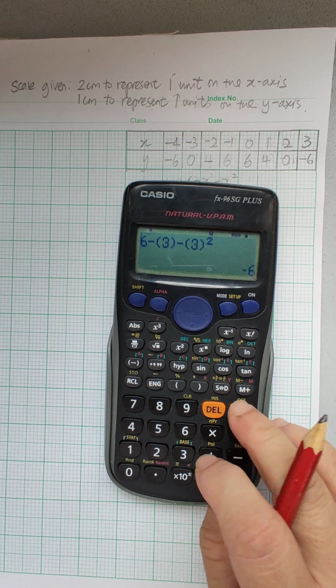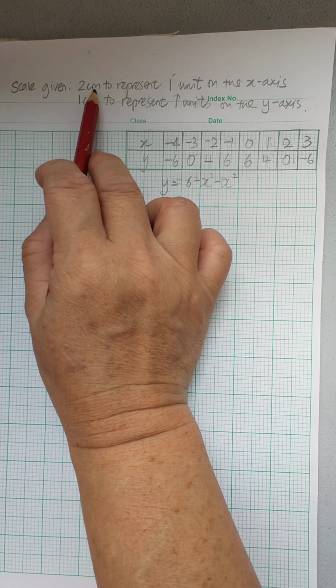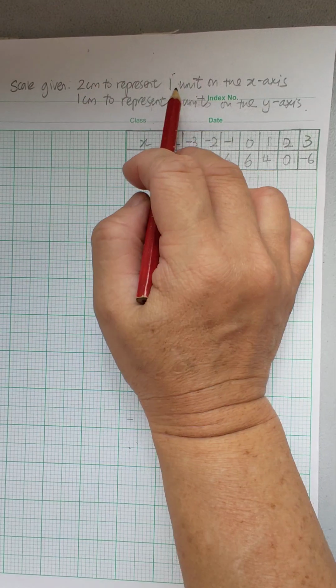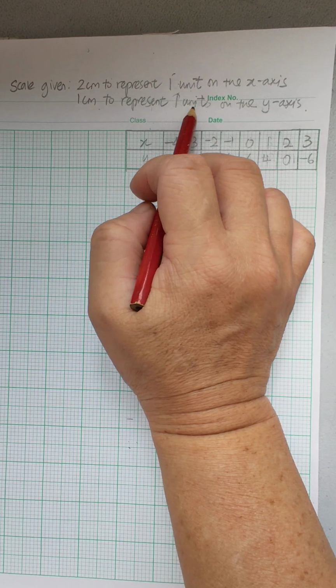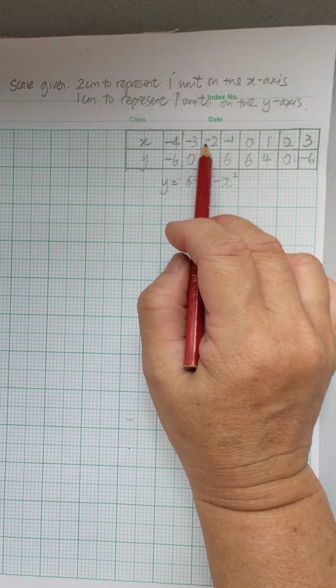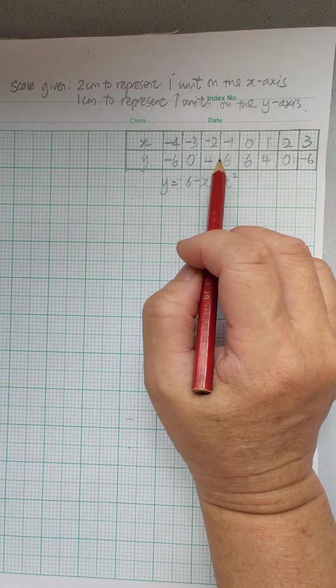Alright, we're all ready to draw the curve. Let's look at the scales given. You're given 2 cm. Remember in the earlier video, we said 2 cm is actually 10 small squares, 10 small squares to represent 1 unit on the x-axis. And 1 cm is 5 small squares to represent 1 unit on the y-axis. Look at the table. The table comprises some negative x-coordinates and positive x-coordinates. You also have some negative and some positive y values.